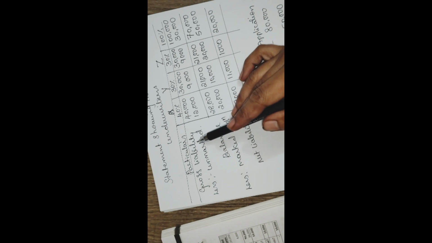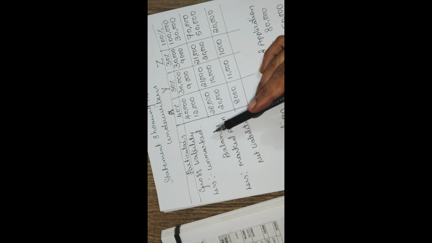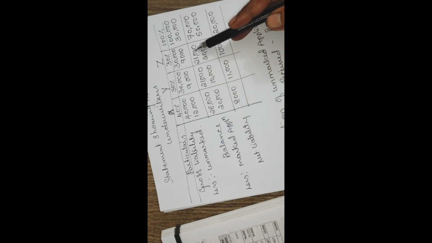The net liability of underwriter is, first you have to take gross liability. From that you have to minus unmarked applications. You will get the balance. From the balance you have to minus the marked applications. Then you will get the net liability of the underwriters.